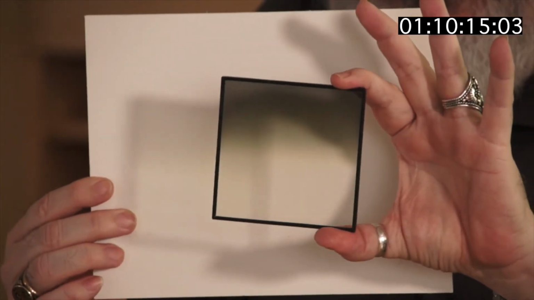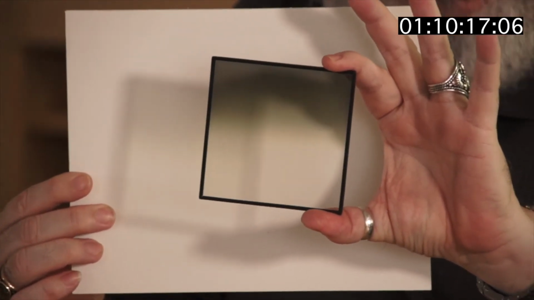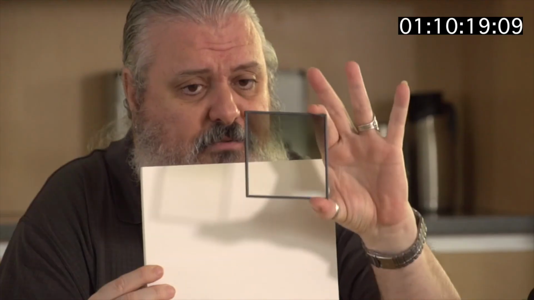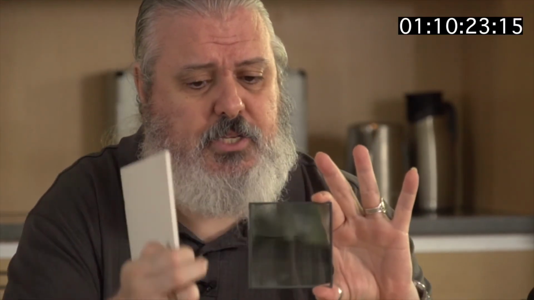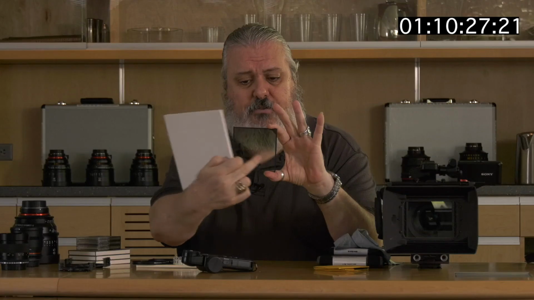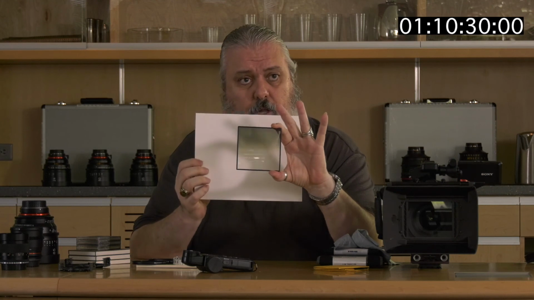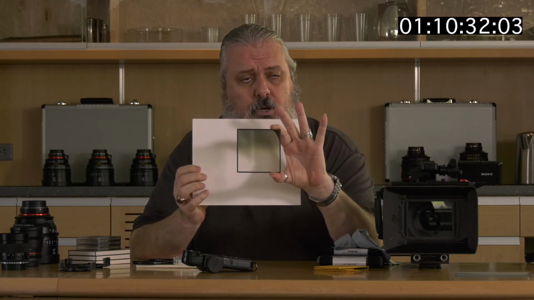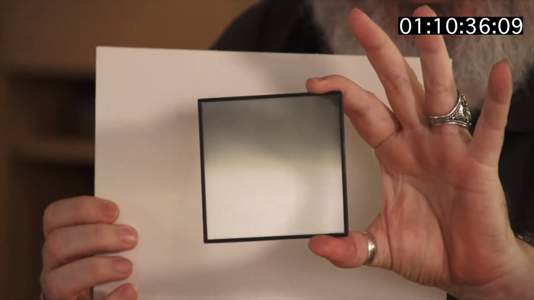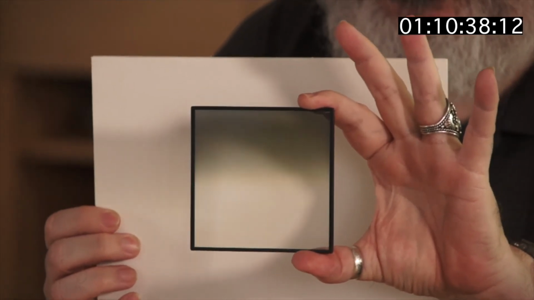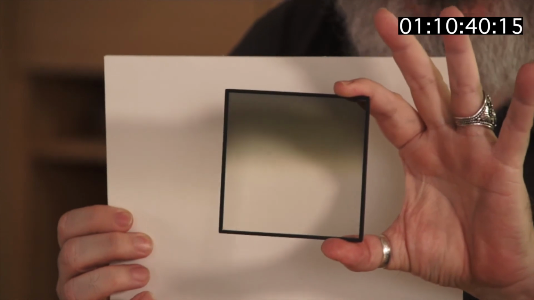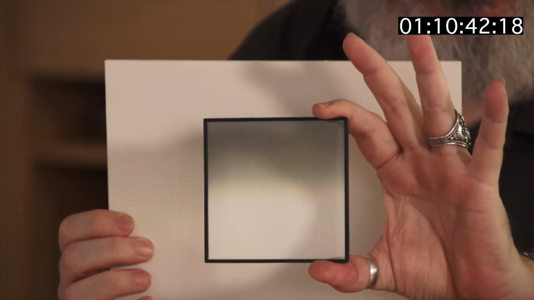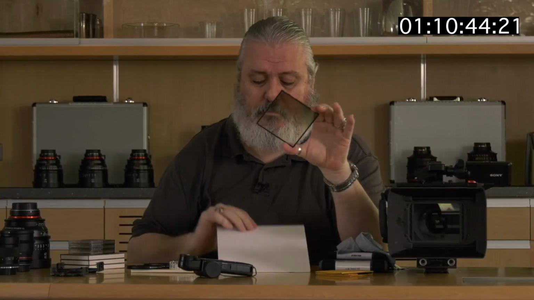You see how it's dark on the top and clear on the bottom? So if this filter goes in front of the lens, imagine that your sky is behind all of this ND6 graduated filtration, and everything in your foreground is behind clear optical glass. So you can basically darken the sky by 2 stops and not affect anything in the foreground. So if the sky is too bright, but the foreground is just fine, an ND grad might be the filter that you want to go with.